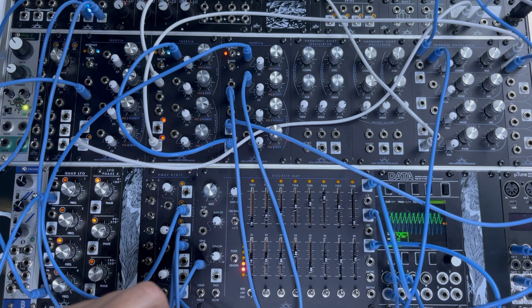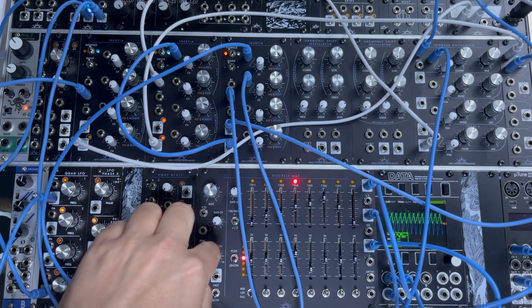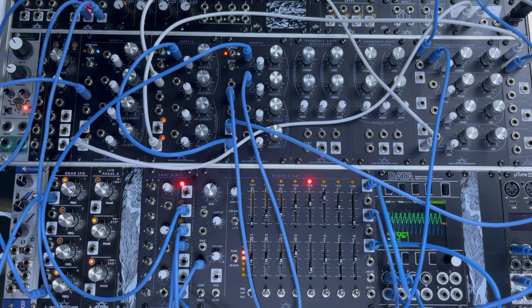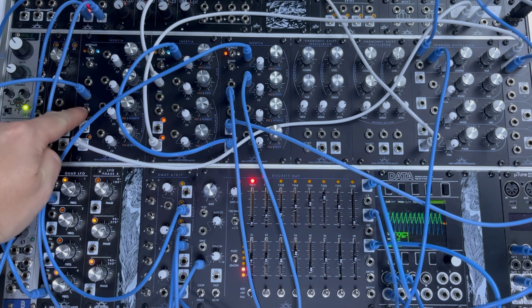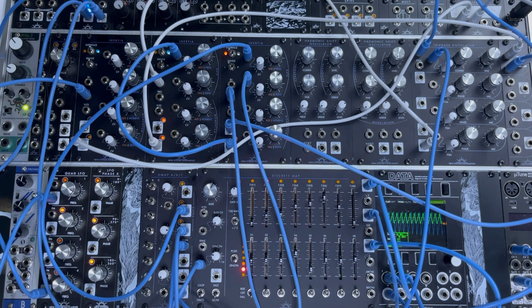The sync over n input will count the pulses it receives, and only sync after it receives n pulses, set with the knob here between 1 and 16. In this patch, we're using this in one of the simplest ways possible. We're just syncing to every 4 cycles of a square wave LFO. The LFO is also triggering an inertia, set up as a kick drum, giving us a 4-to-the-floor kick under our sequence.